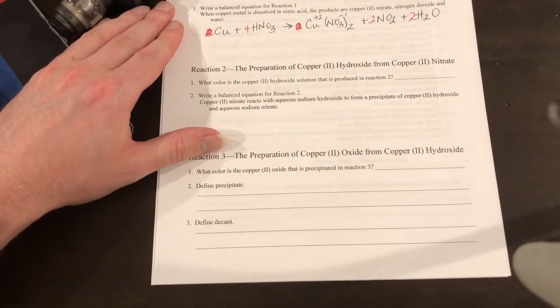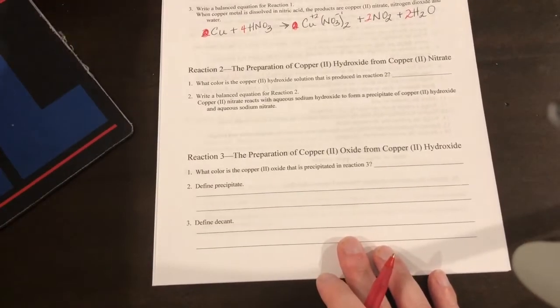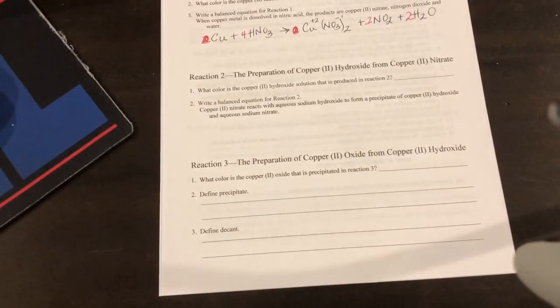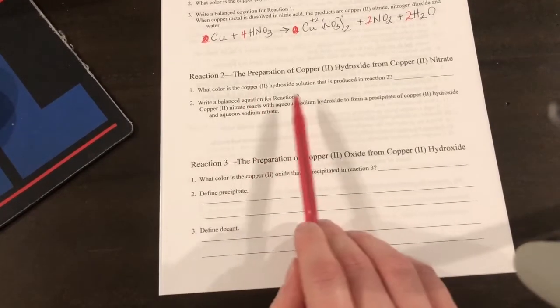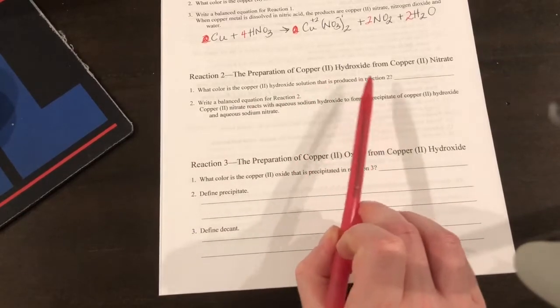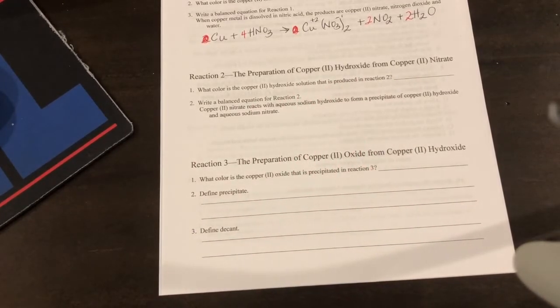So we're going to go to our data table and look at the preparation of copper 2 hydroxide from copper 2 nitrate. So this is reaction number 2. What color is the copper 2 hydroxide solution that is produced in reaction 2? You can get that from the video. And now we're going to write and balance the chemical equation for this.